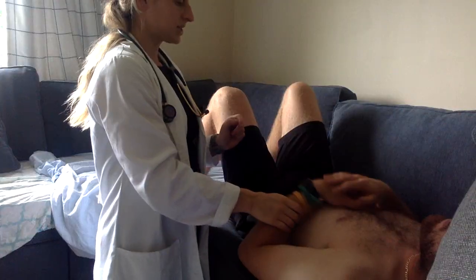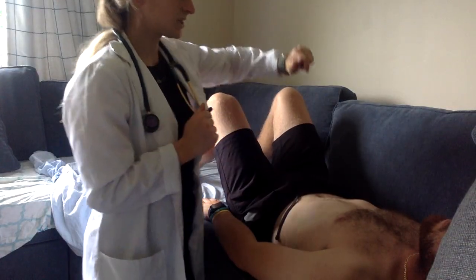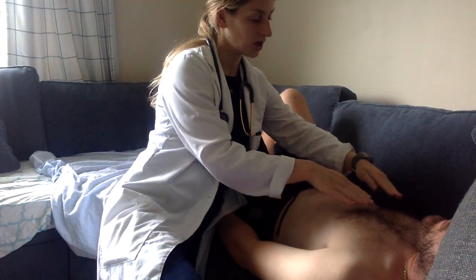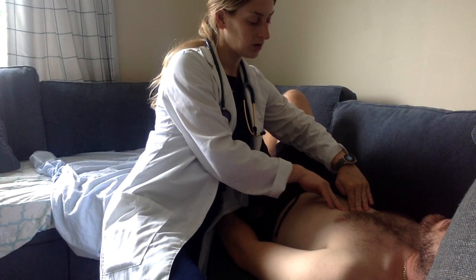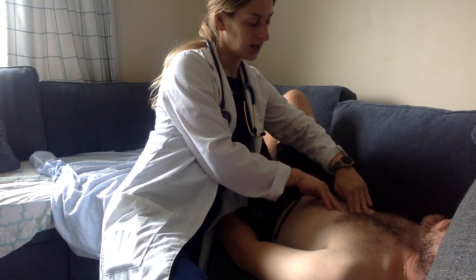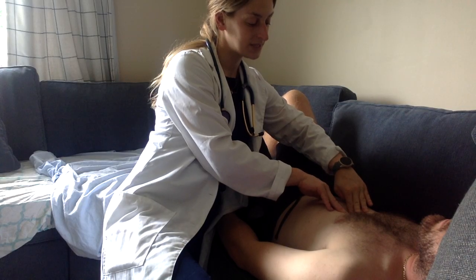Next, I'll just have you put your hands on your side. I'm going to test your aortic width. So I'm going to come from the midclavicular line. And I'm just going to put my fingers around the aortic width. And I'm going to measure that, and it's about 3 centimeters.